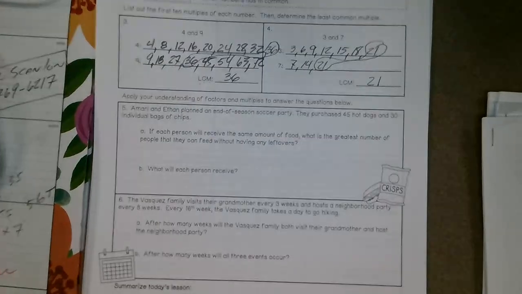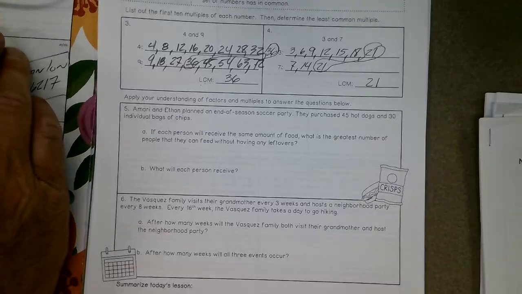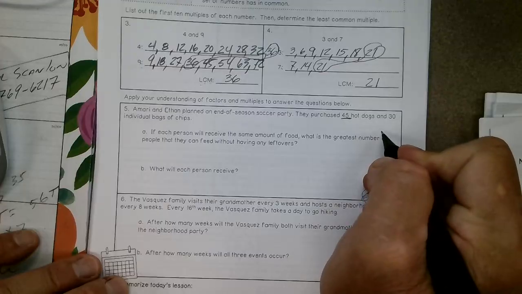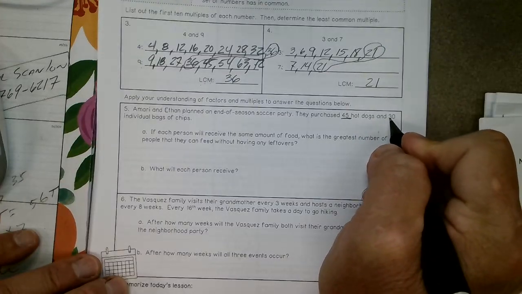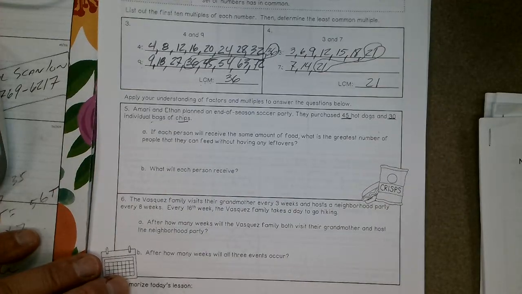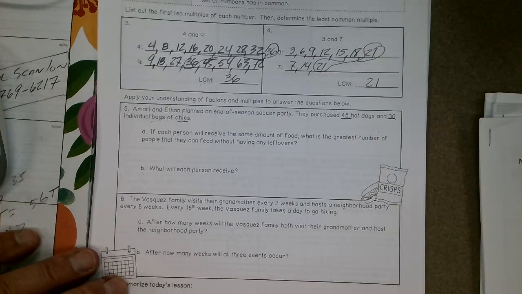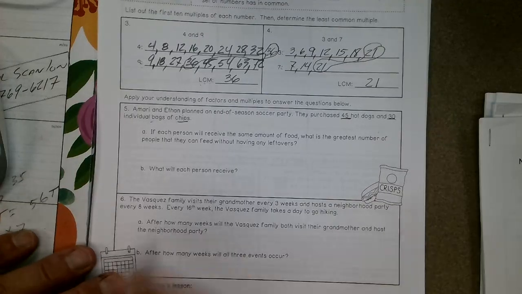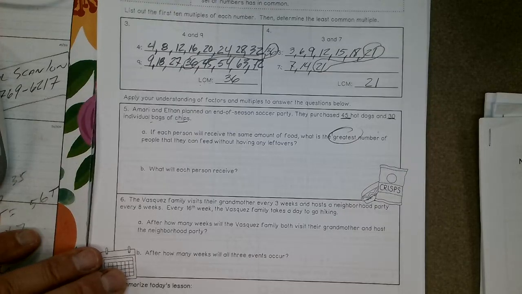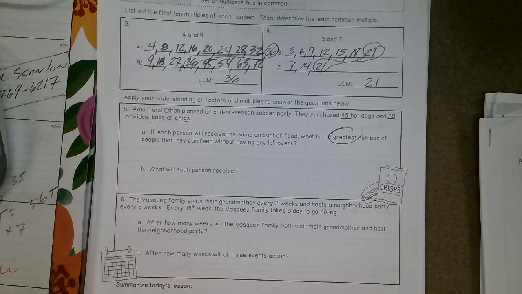Okay. All right, let's take a look at these problems and see what we're getting into here. Amari and Ethan planned an end-of-the-season soccer party. They purchased 45 hot dogs and 30 individual bags of chips. Now, if each person will receive the same amount of food, what is the GCF, the greatest number of people that they can feed without having any leftovers? So giving away both, right?